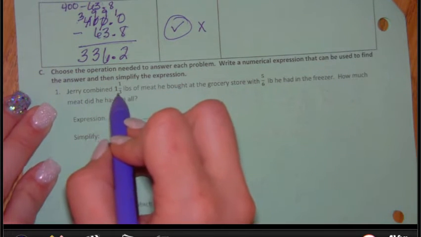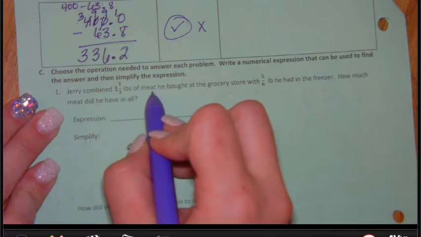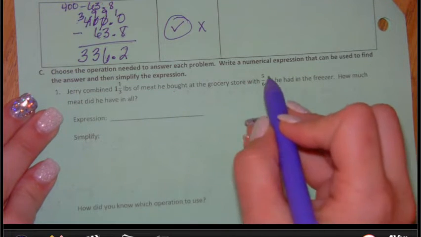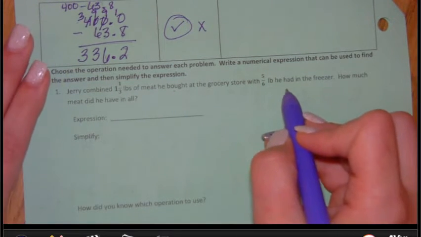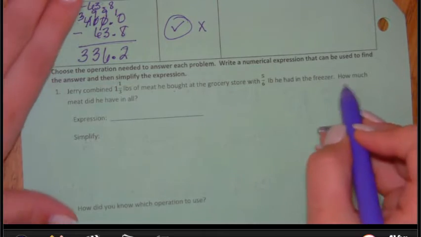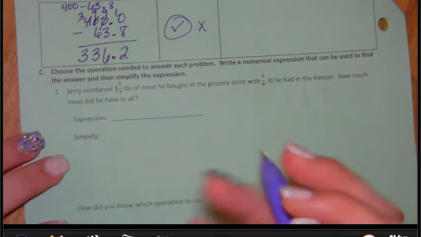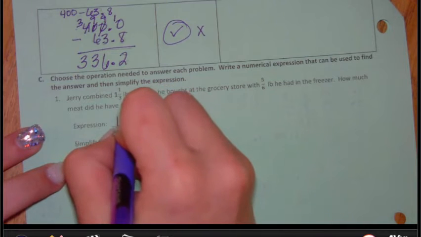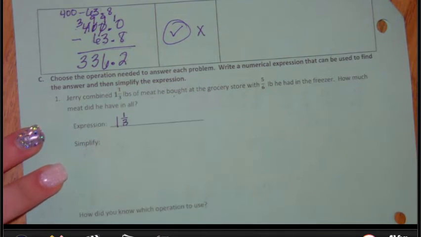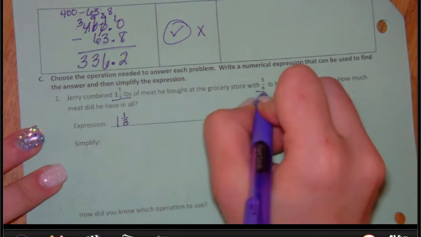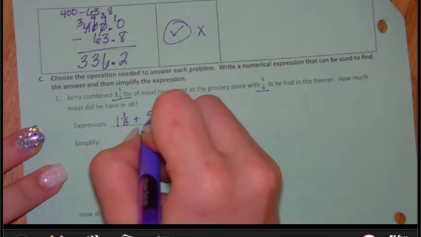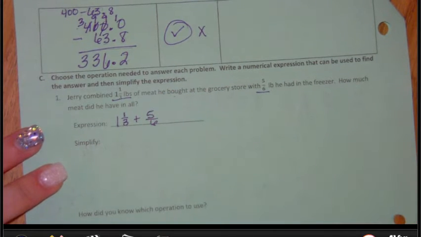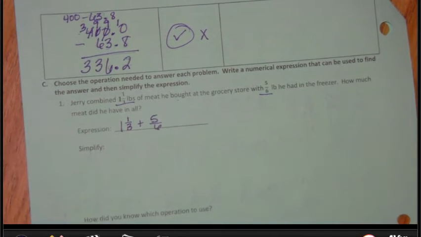So Jerry combined 1 1/3 pounds of meat he bought at the grocery store with 5/6 pounds he had in the freezer. How much meat did Jerry have in all? All right, so he bought 1 1/3 pounds at the store. He had an additional 5/6 at home. How much meat did he have in the freezer?